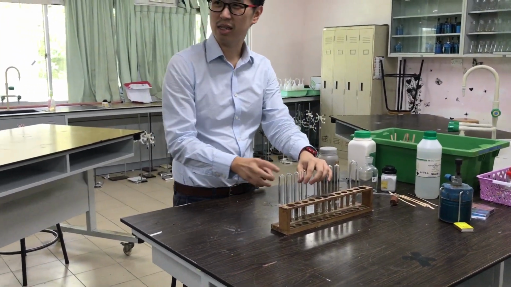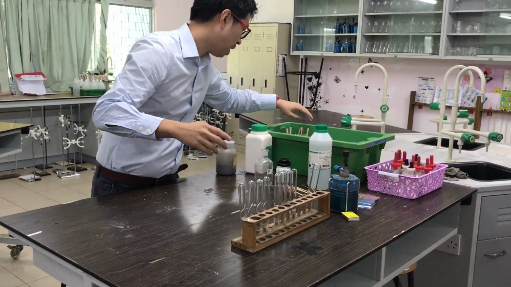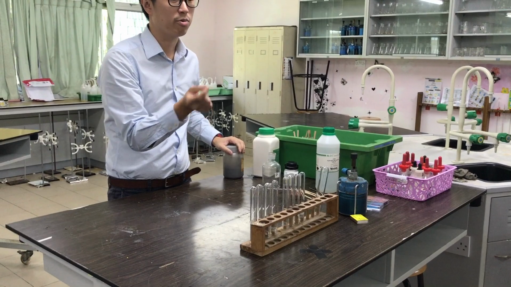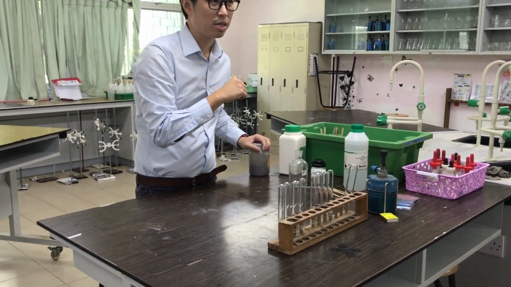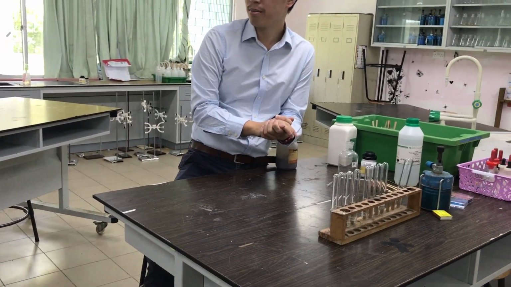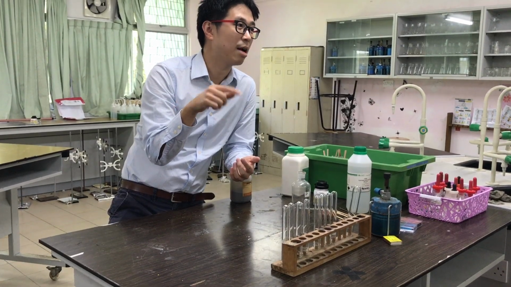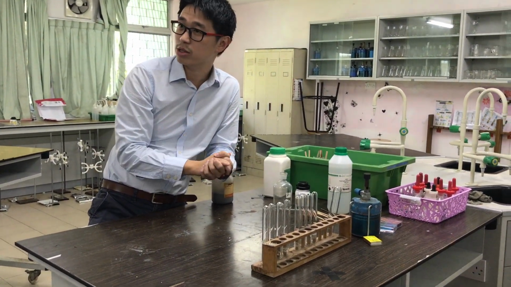The first anion is carbonate, right? Carbonate. Now, in terms of carbonate, we are going to react carbonate with acid, am I correct? What does it say on the table? Test for anion. Anion meaning negative ion. Okay, negative ion means negatively charged.